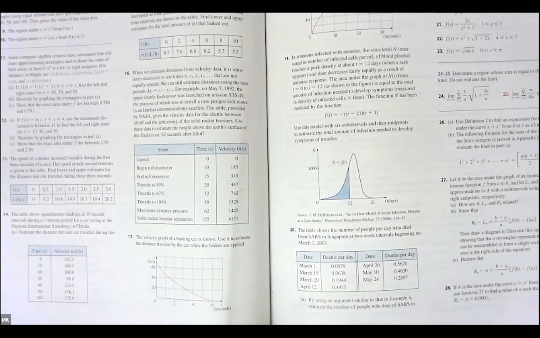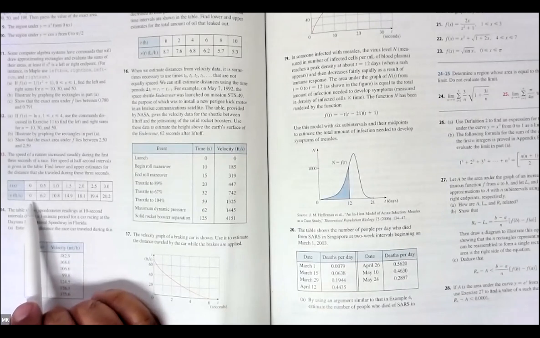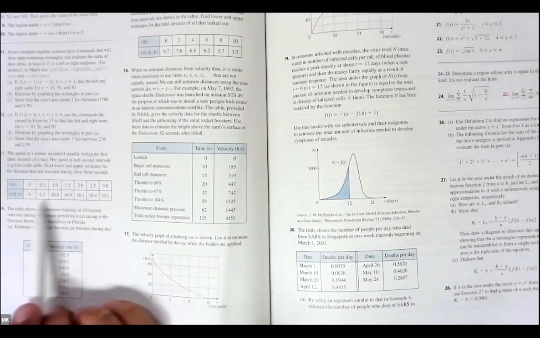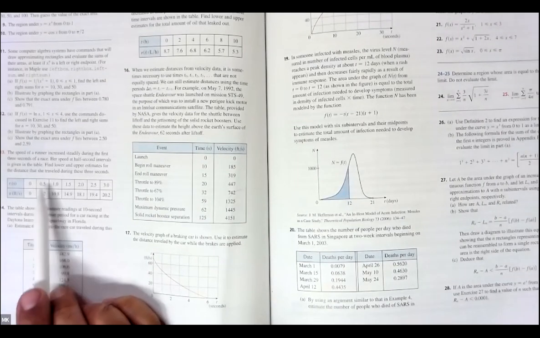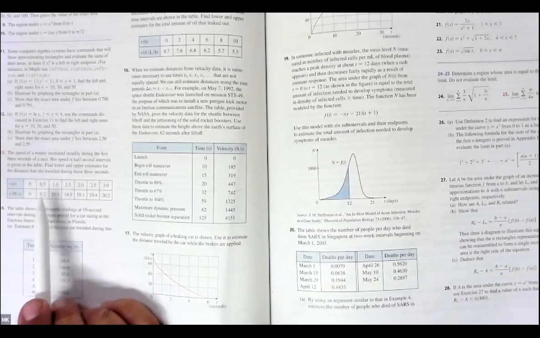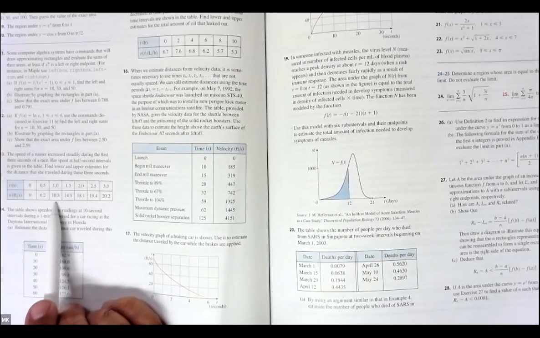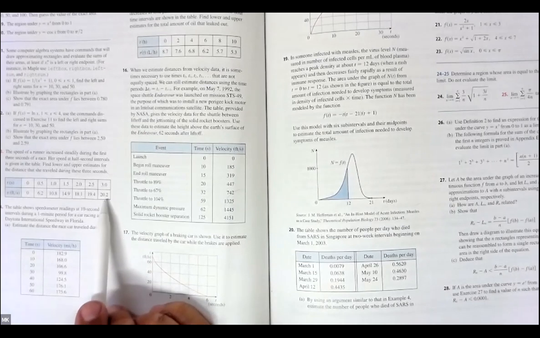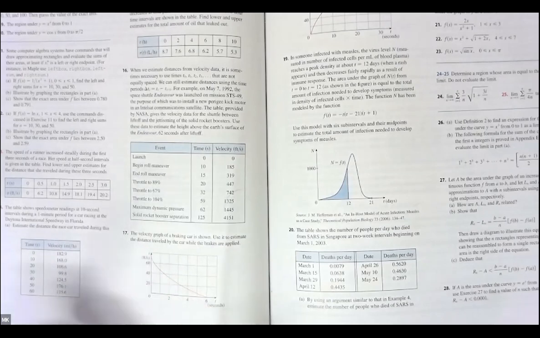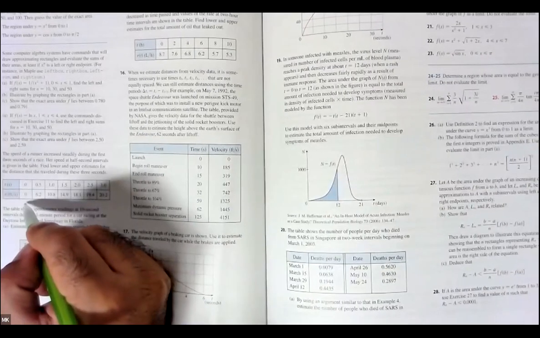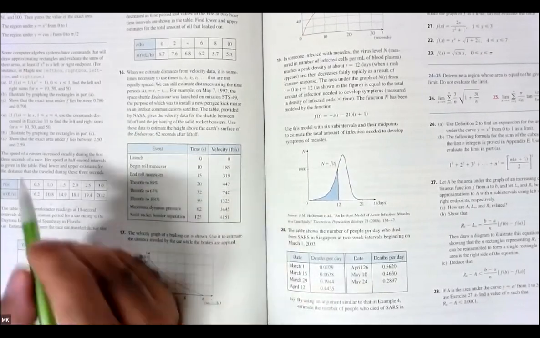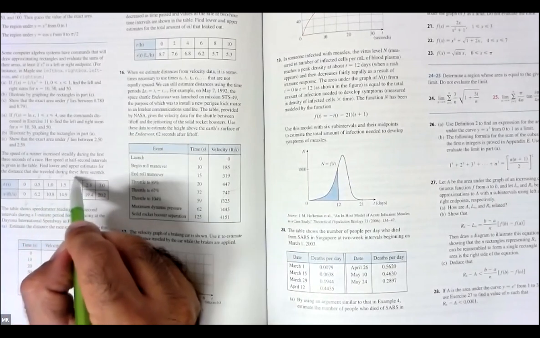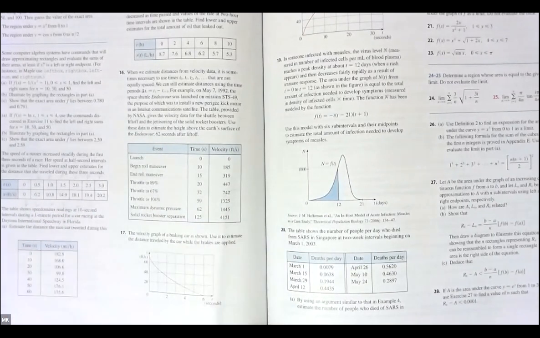So again, you're just going to be using all of the values. It doesn't say how many intervals, so just use what you have. So at 0, I have 0. At 0.5 she is going 6.2 feet per second. At 1 she is going 10.8 feet per second. All the way to 3 seconds, she is going 20.2 feet per second. So if I wanted to use left endpoint approximation, I would use this and this for my left endpoint. For right endpoint, I would use this and this for my right endpoint approximation.